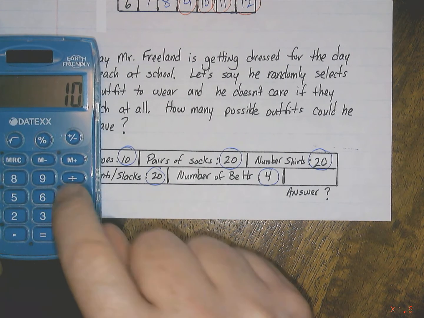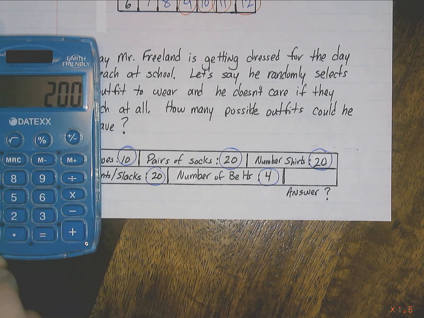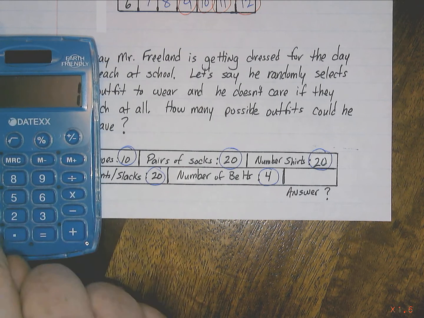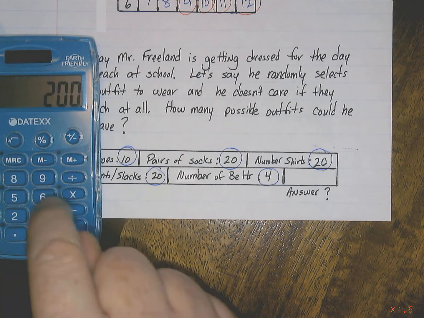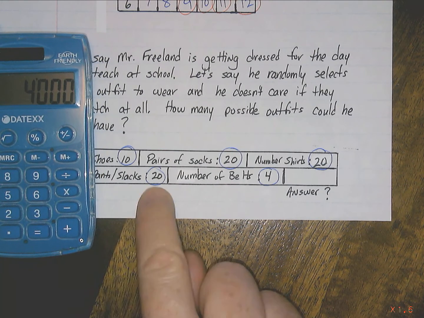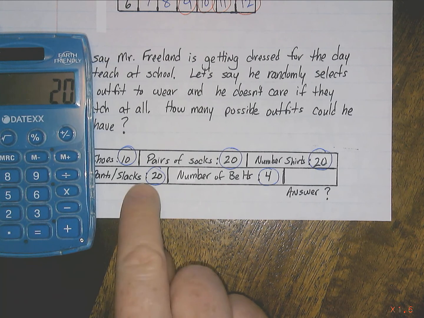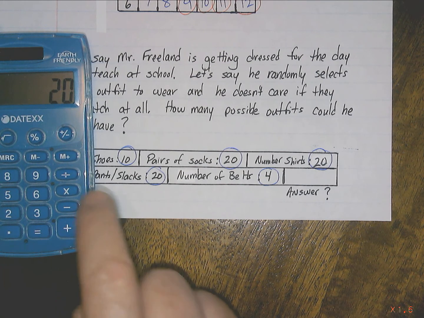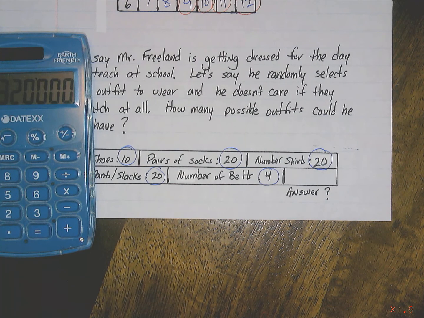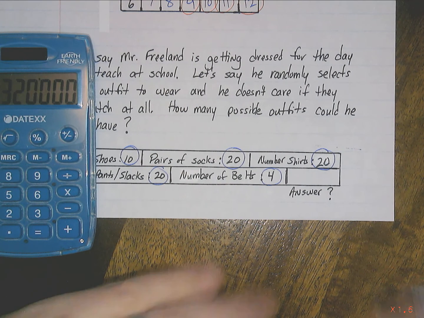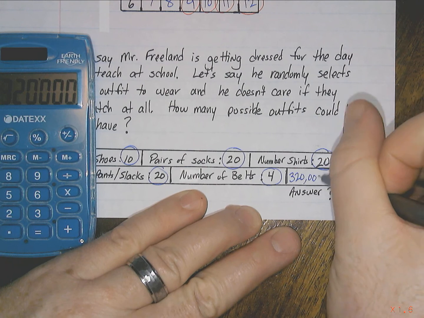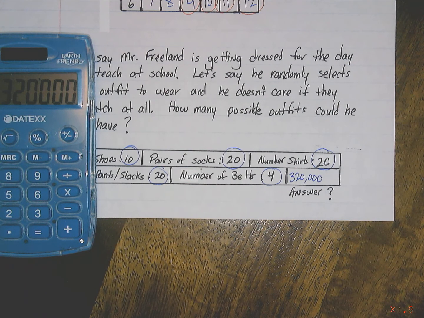So 10 times 20 times 20. Oh, wait. 10 times 20. Yep. Times 20. Yeah, that's right. Good. Times 20, because that's 20 slacks, or 20 pants, times 4. So 320,000 outfits. 320,000 outfits. And you do the same thing.